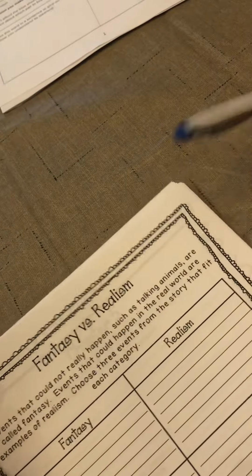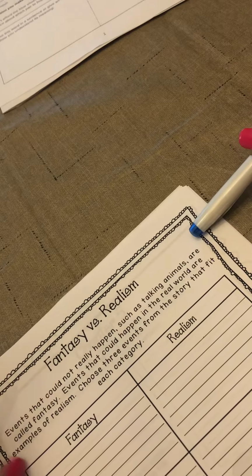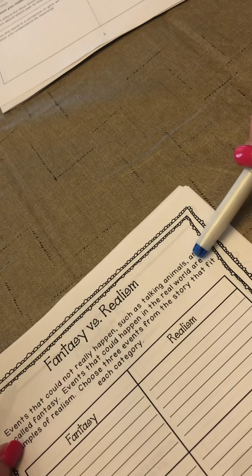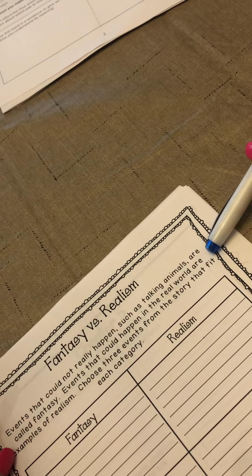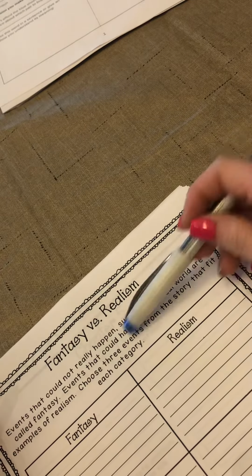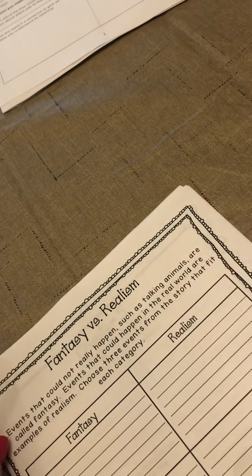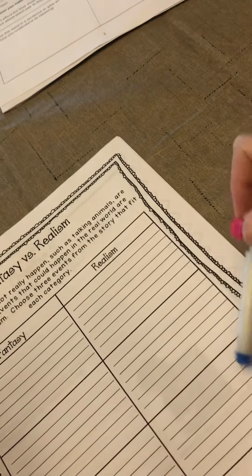All right, after chapter 4, you have fantasy versus realism. Events that could not really happen, such as talking animals, are called fantasy. Events that could happen in the real world are examples of realism. Choose 3 events from the story that fit each category. So 3 things that have been fantasy so far in the story, you're going to write them, and 3 things that are real that could happen.